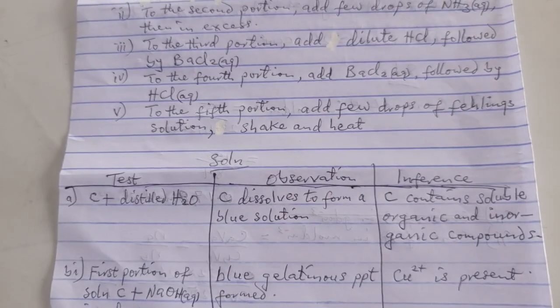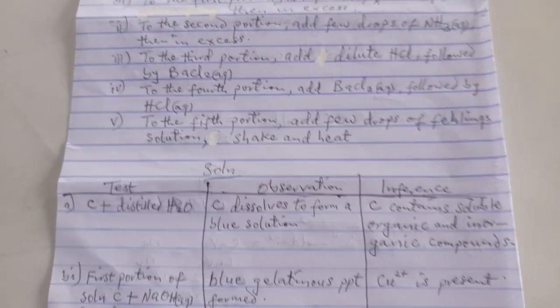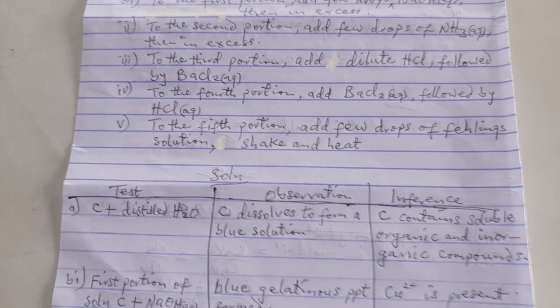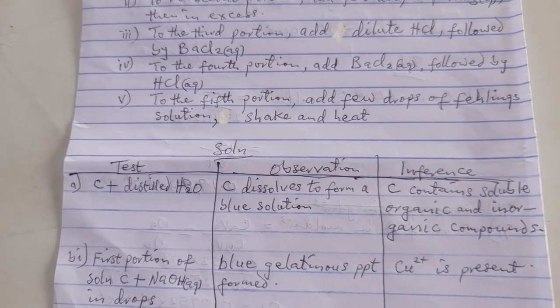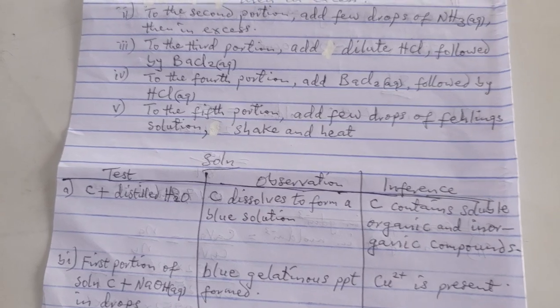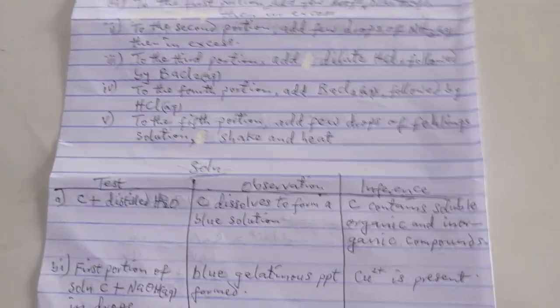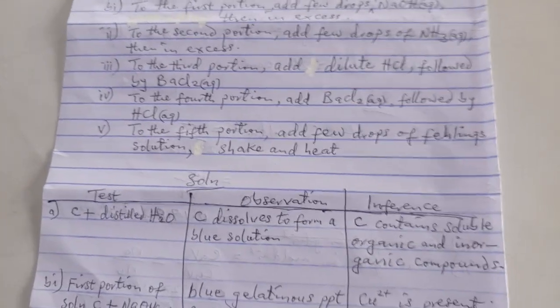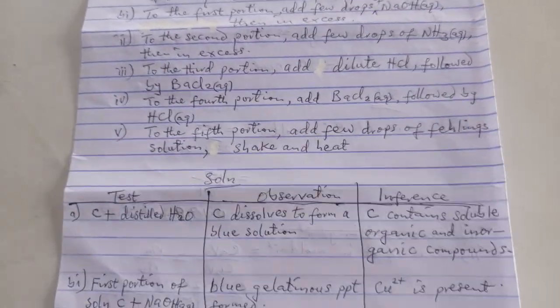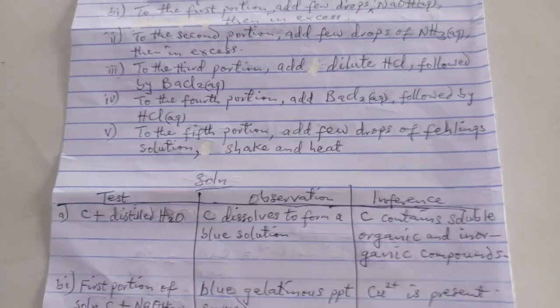The first portion was C. Under test, you know how to draw the table: test, observation, and inference. The first portion, they said you should add water to C. So when you did that, under observation, you tell them that C dissolves.